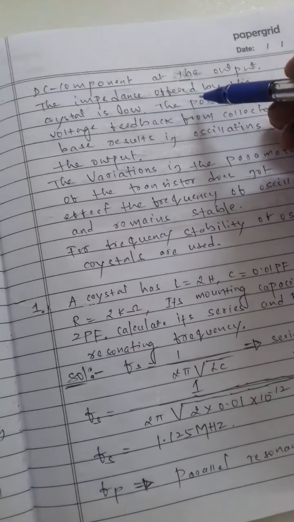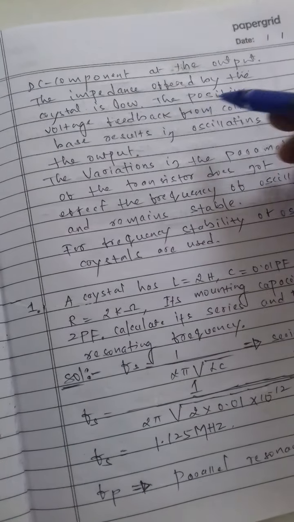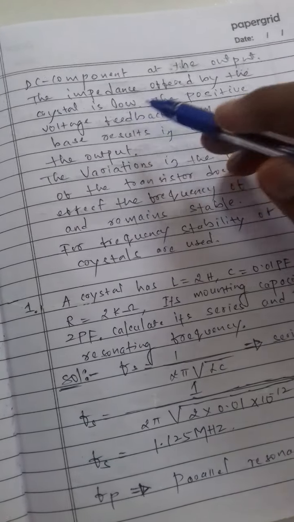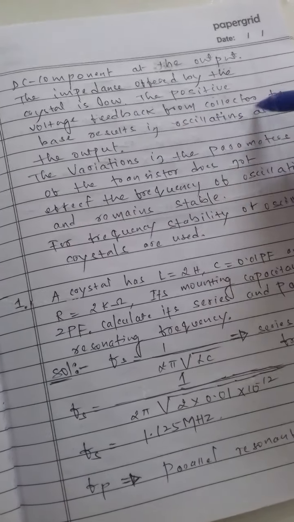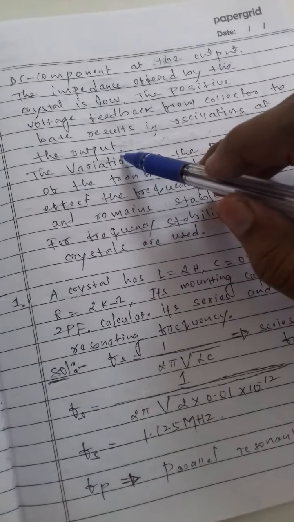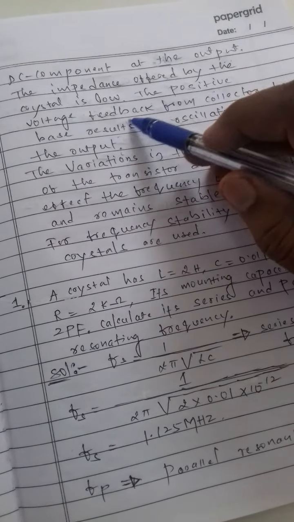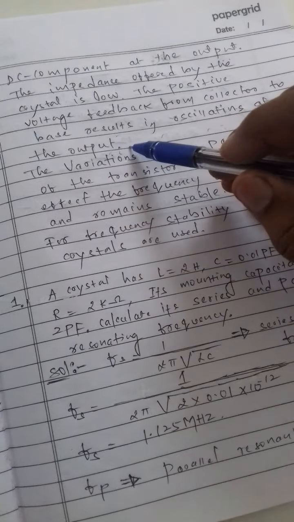The impedance offered by the crystal is low. The positive voltage feedback from collector to base results in the oscillations at the outputs.